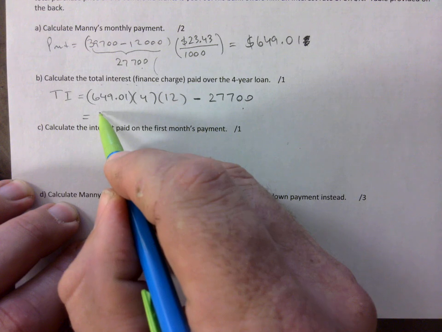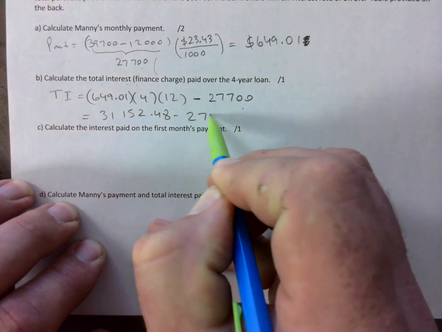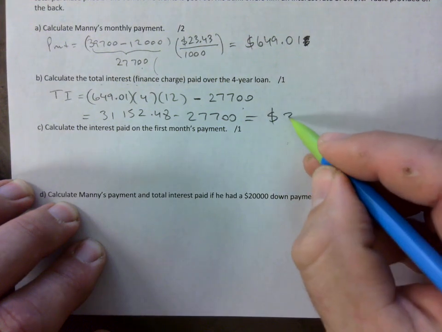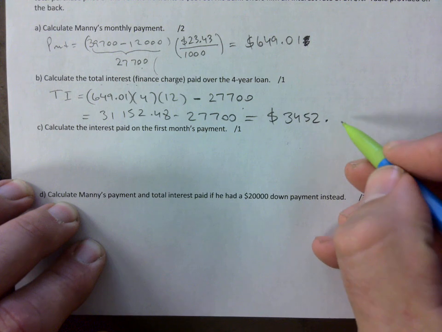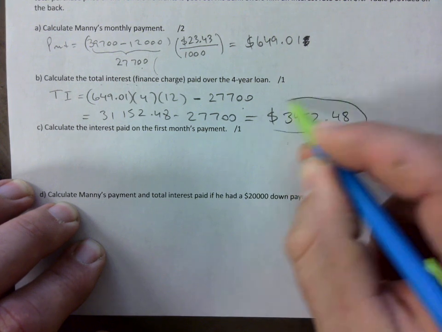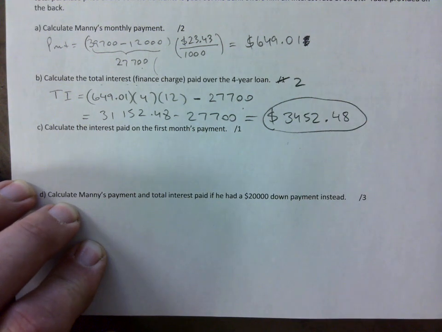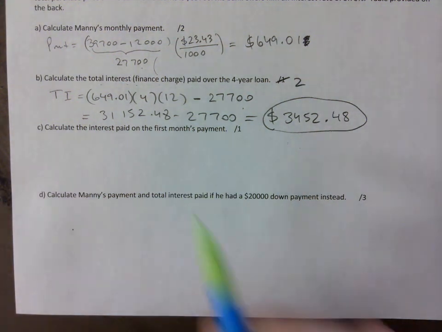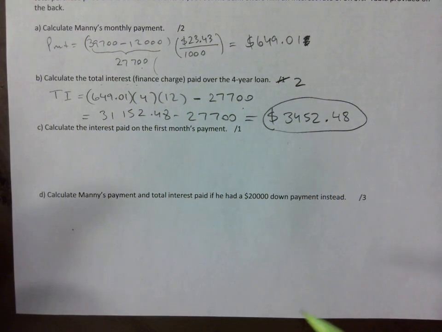So this gives you 31,152.48 minus 27,700. That is 3,452 and 48 cents. To be honest, this would be a 2-mark question. Like if we were to collect this, a total interest is usually 2 marks when you have to calculate this and subtract it from the loan. All that, that's 2 marks.